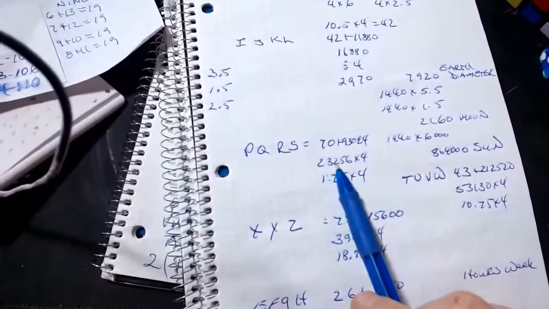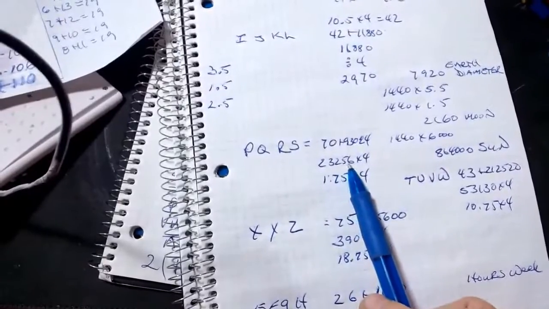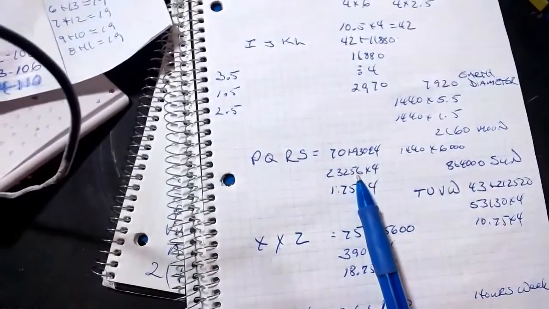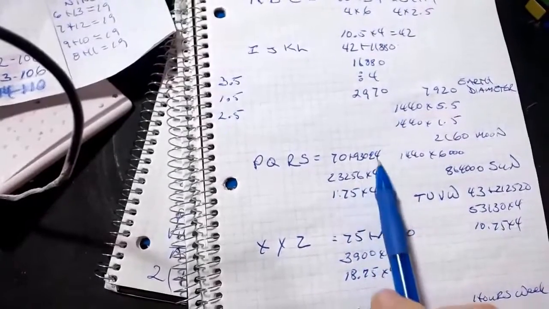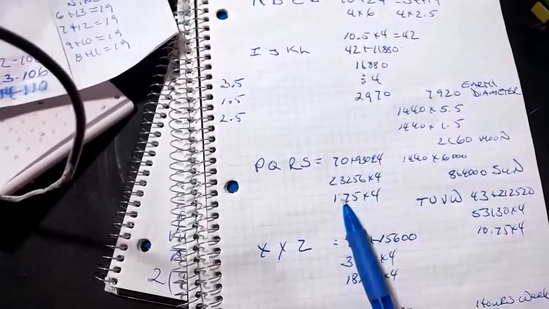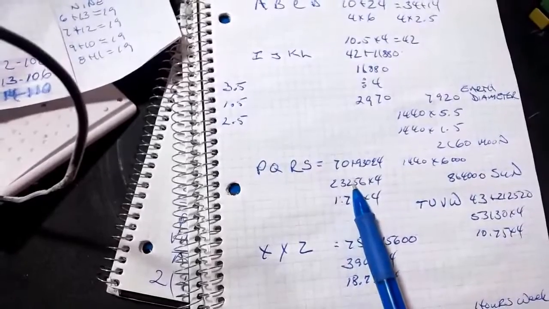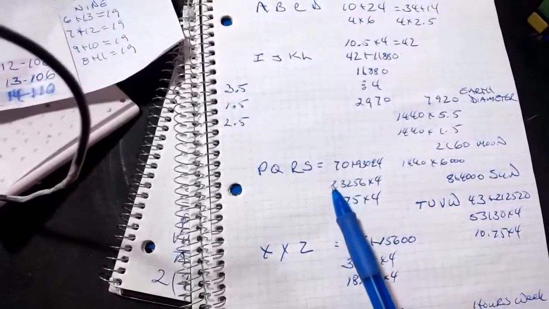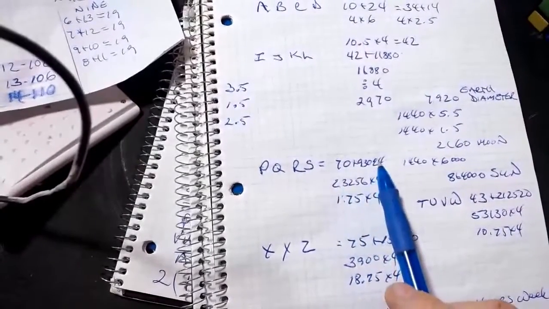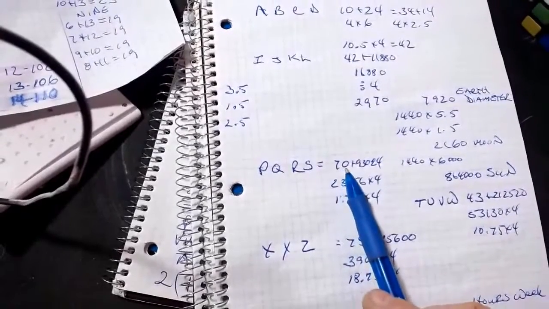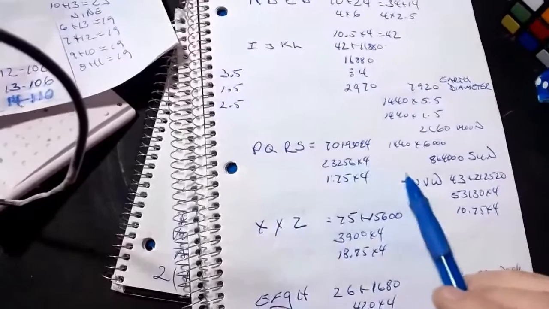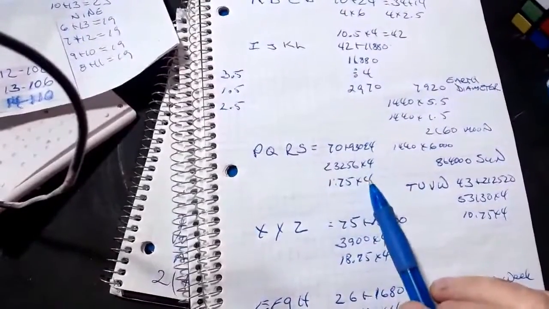It also gives me 23256. Sorry about that. Equals to this number over here, or 4 times 175. So 11, 12, 13, 14, 15, 16, 17. So it's 9 that comes into this. 7 and 5, 12, and it's 4 that comes into that. I'm just trying to find out how the numbers come into each other.